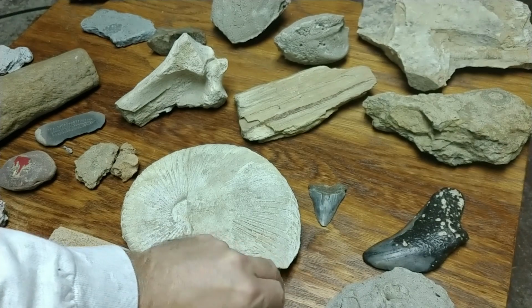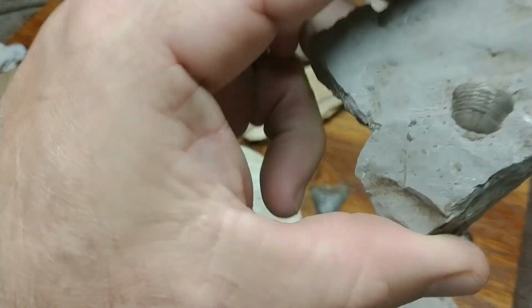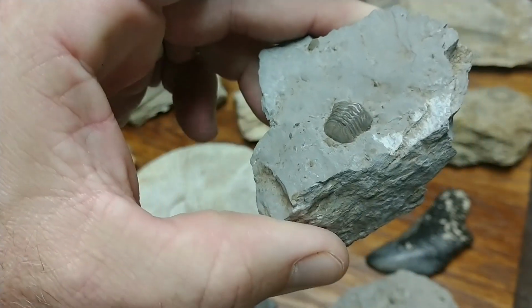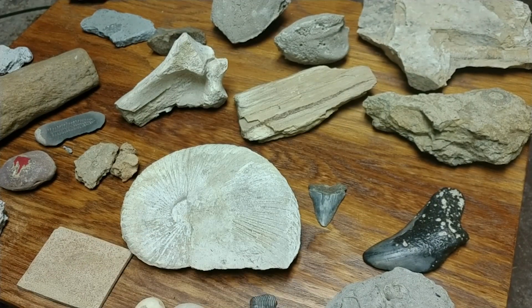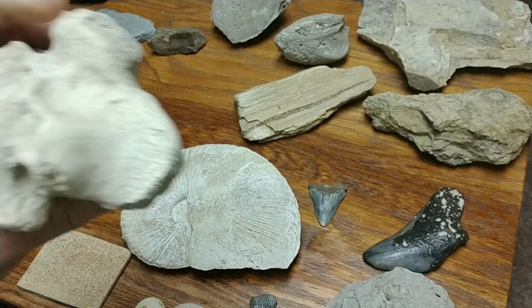Matrix is just another word for the rock that it's in. And most of these fossils are going to be in a sedimentary rock. And what that is is clay or biologic matter that gets compressed and layered until it becomes hard and turns into a softer type of rock.